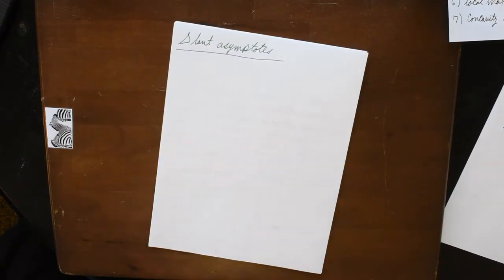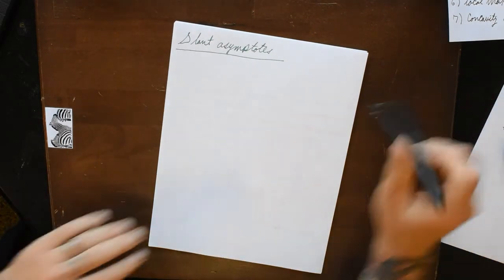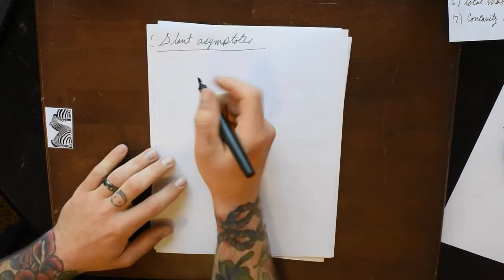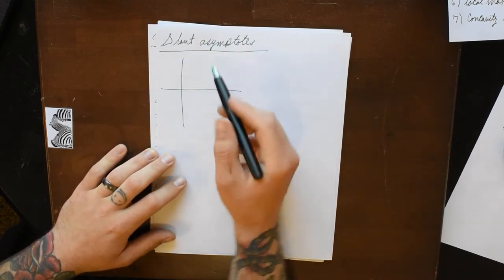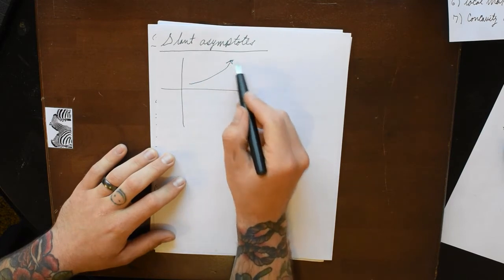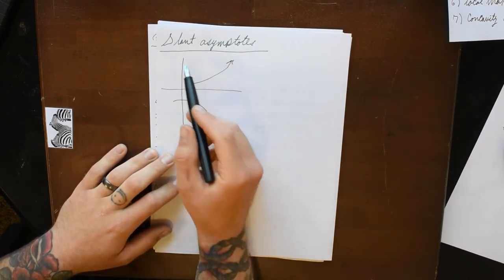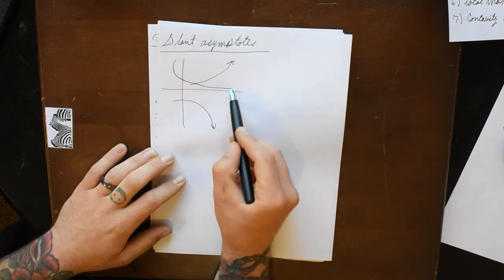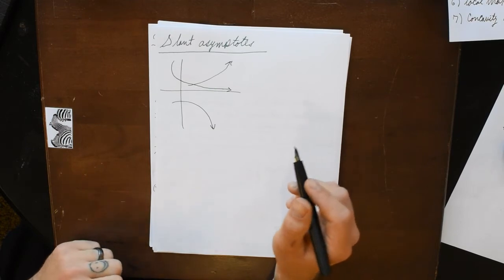So the last thing we're going to do is we're actually going to talk about a special kind of asymptote, a slant asymptote. We can have functions so far that limit to either positive infinity, they can limit to negative infinity, or they limit to some number, say 0, or positive a half, or whatever that actually is.